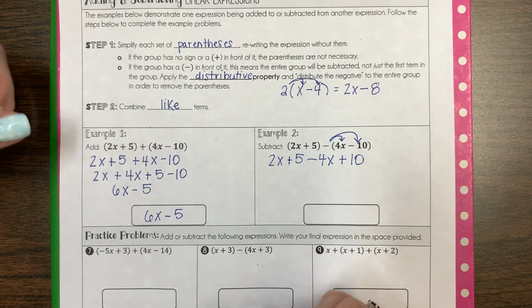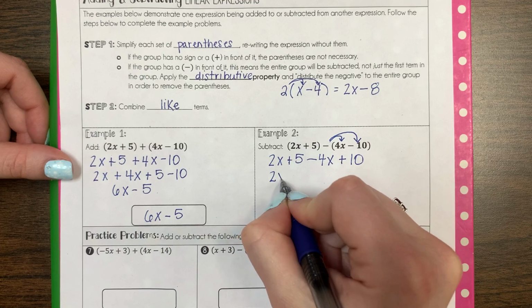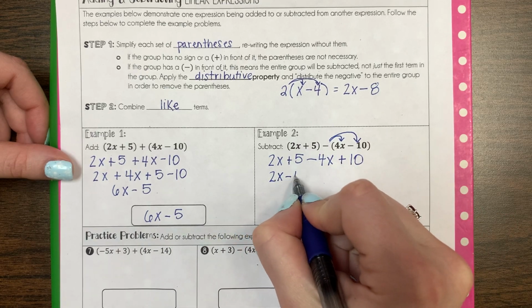Now step number 2, we combine like terms. Our first term we have is an x, so we have 2x and then minus 4x.